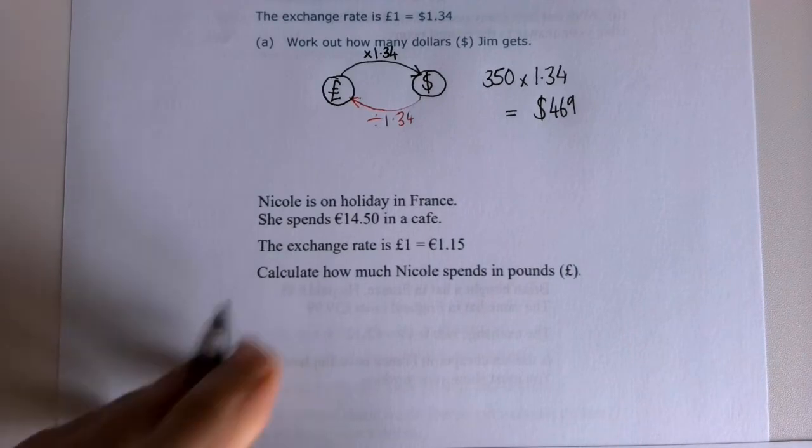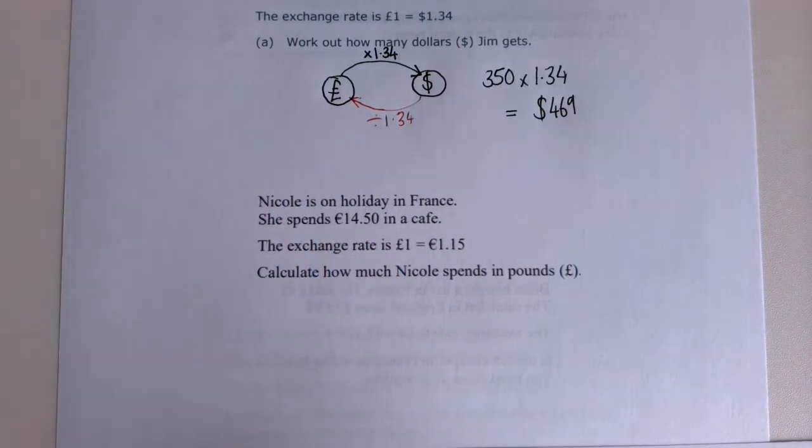So you can see my bubble diagram from the first one. So can you have a go at this question for me? Again, start with a bubble diagram and then answer the question. It's subtly different to the first one. Have a pause, have a go.